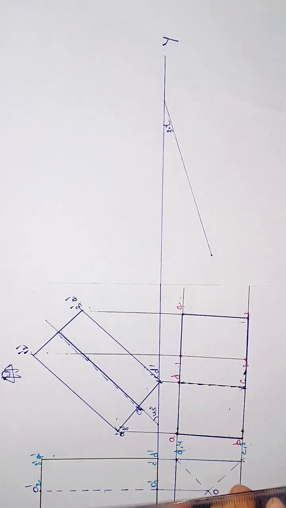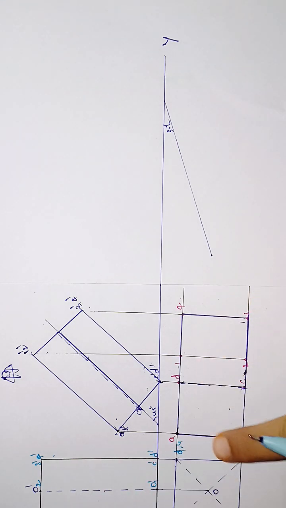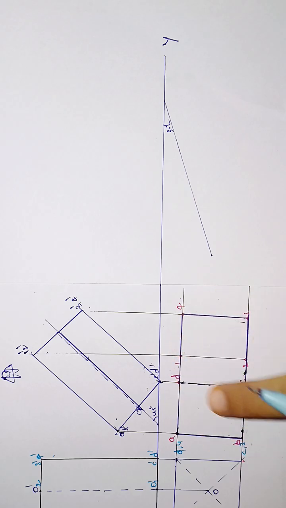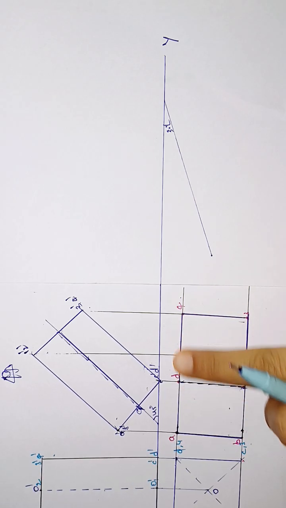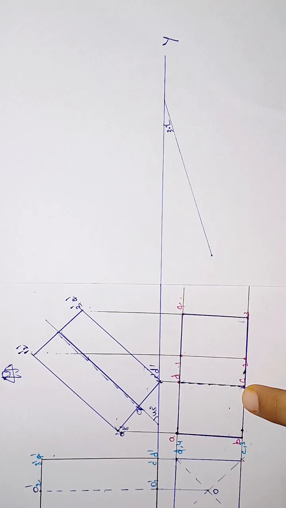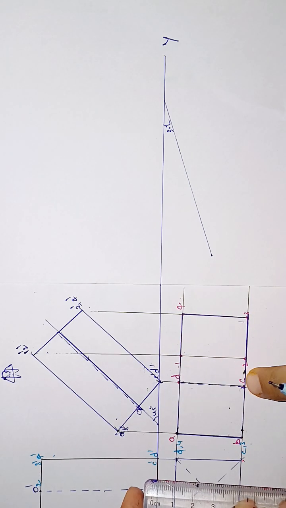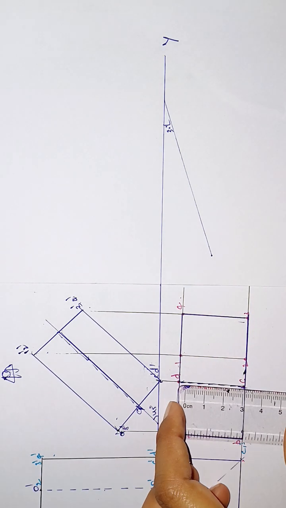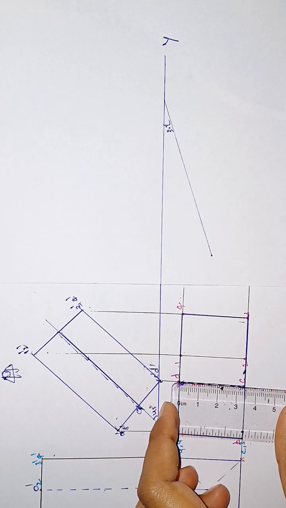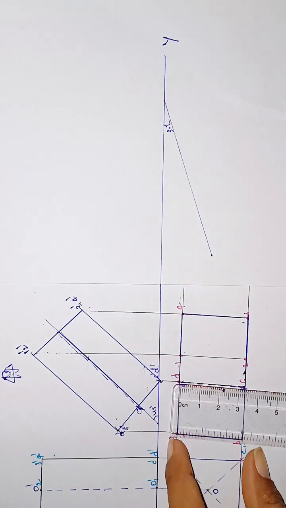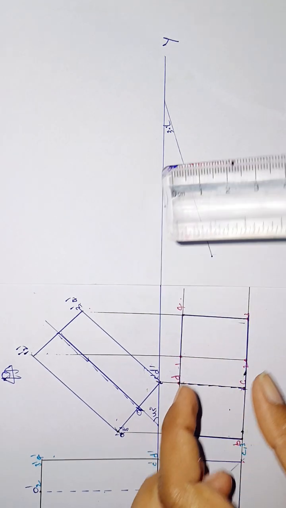On the left side, in this rectangle box the only difference is on the B side, D and C; the remaining should be dark. So you have to take only the D and C points lightly with the help of a scale, and this one is exactly 3.5. Why? Because this base is 3.5, this one also 3.5.